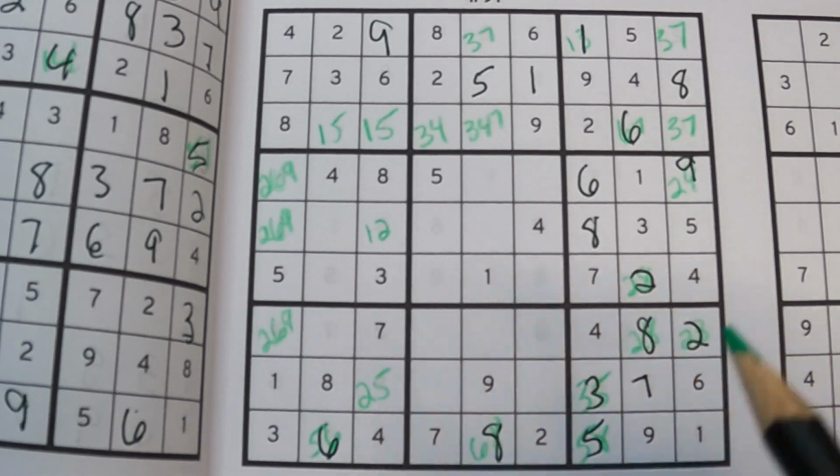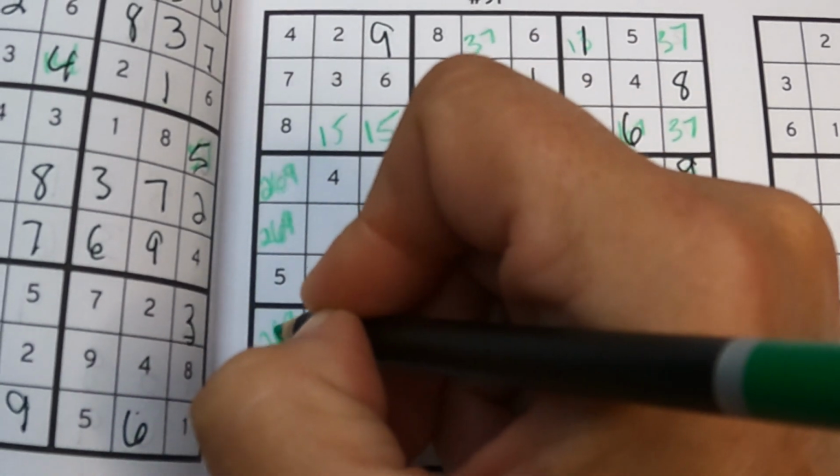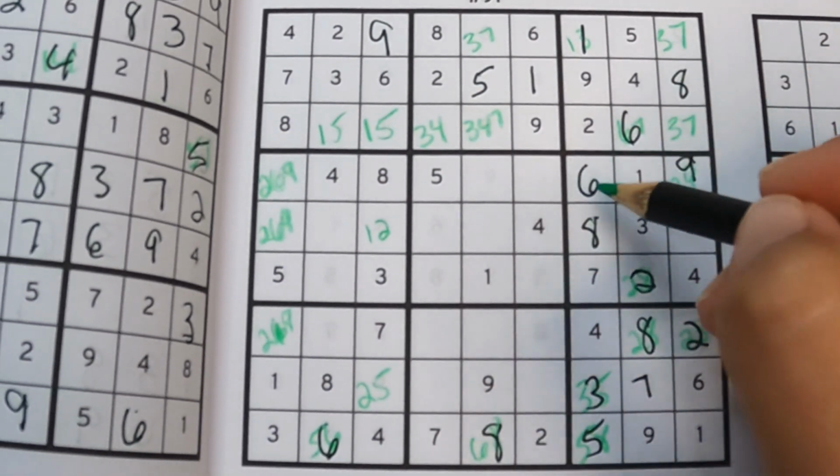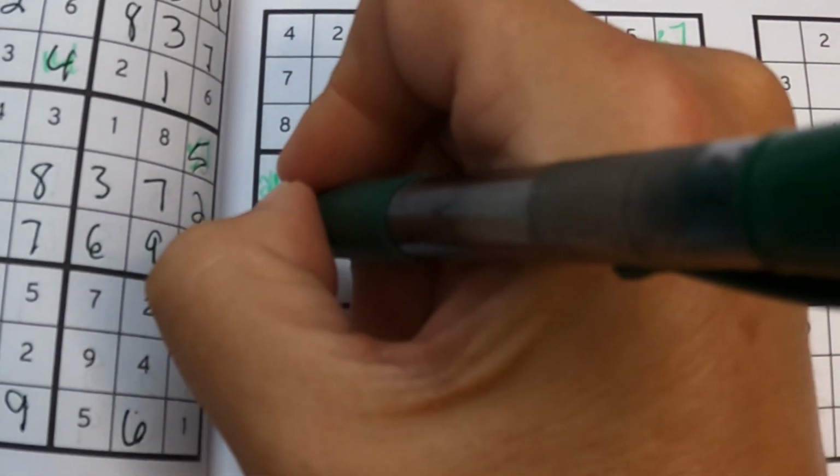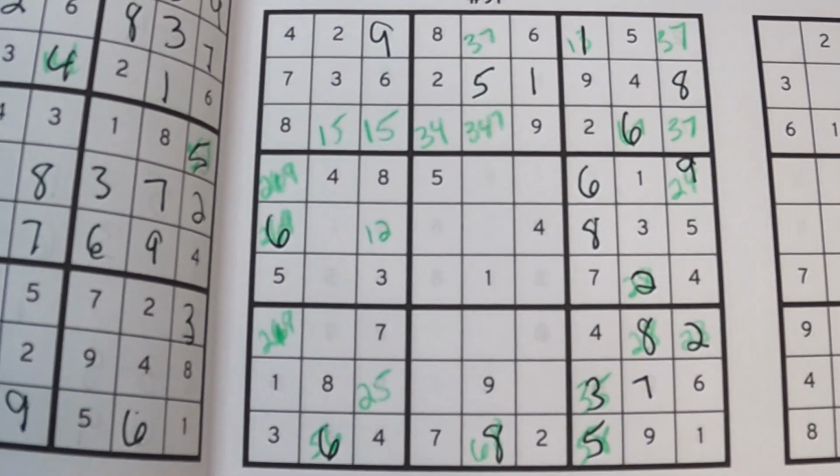Let's do some cleanup. With that 6, we can get rid of this 6. With that 6, we can get rid of this 6. That means the only place the 6 can be in this column is here.